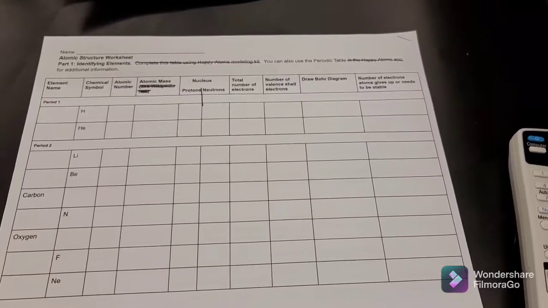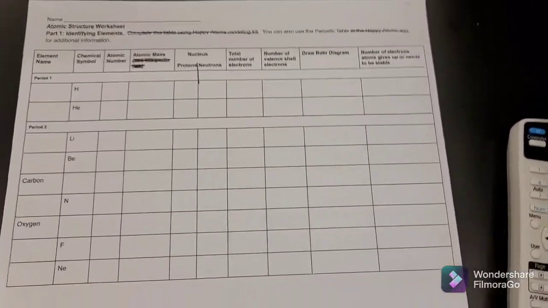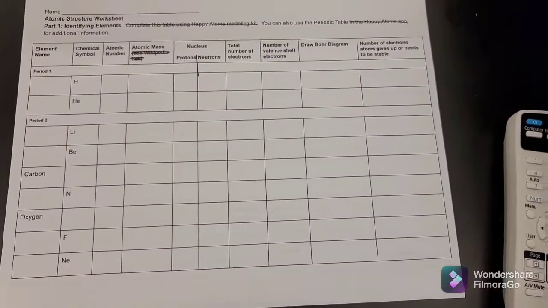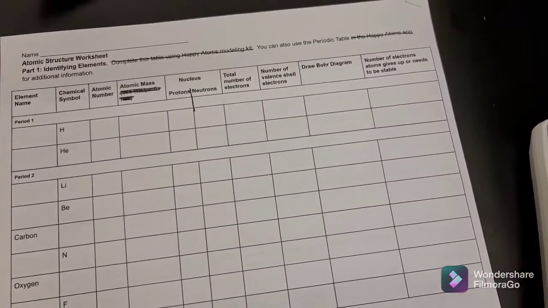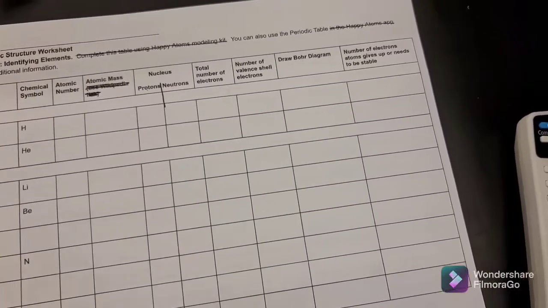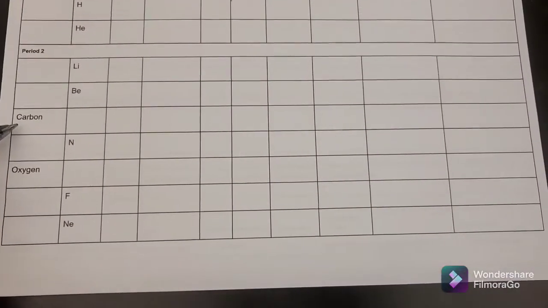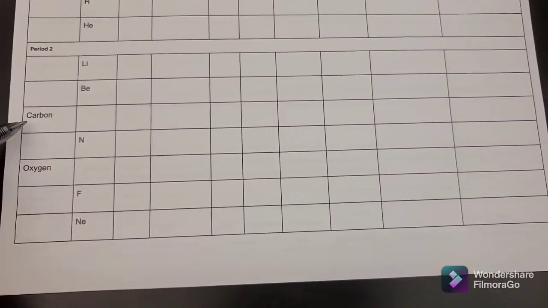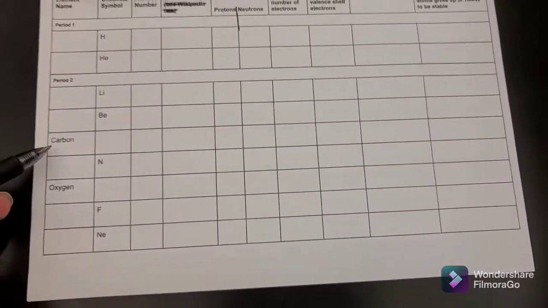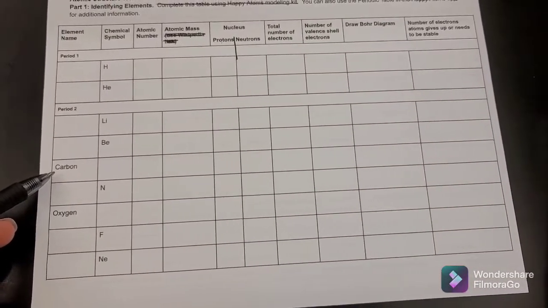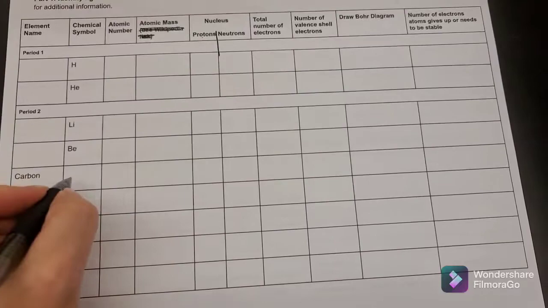So let's go through an example so that you know how to complete this. You are going to need your periodic table. Let's go ahead and do carbon together. Look up carbon on your periodic table and find it. When you find it, just holler out, what is the symbol for carbon? Yep, so I'm going to put a C there.